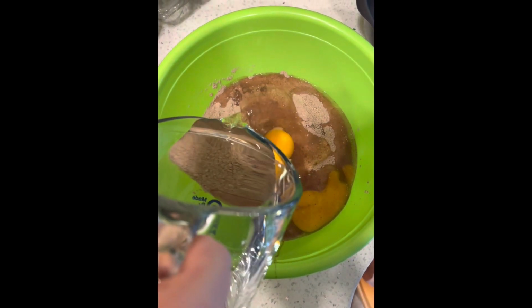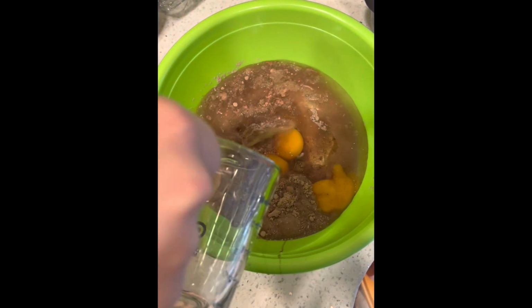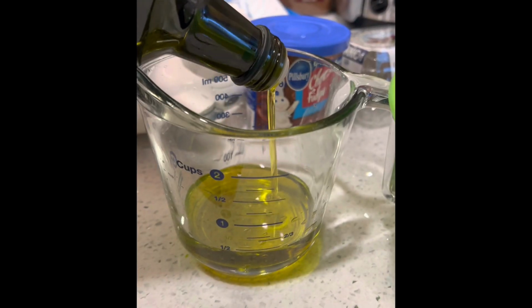Then add 1 1/4 cup of water into the bowl. Then add half a cup of oil.